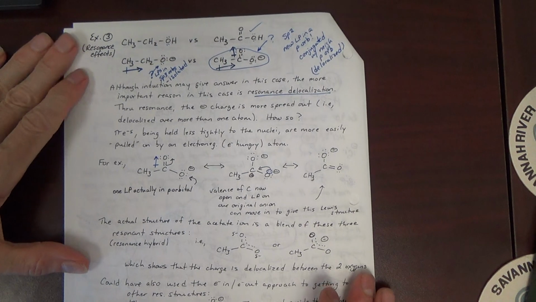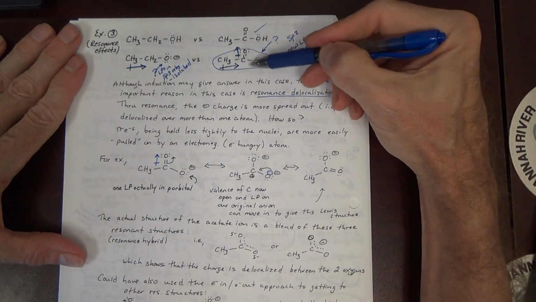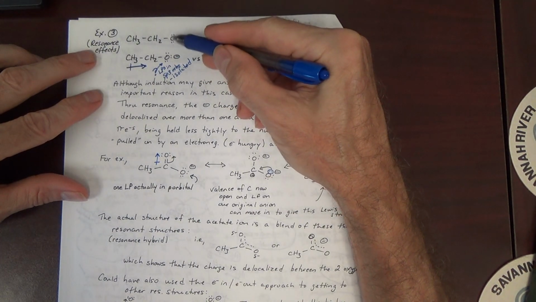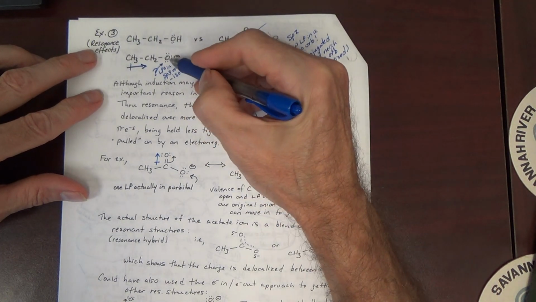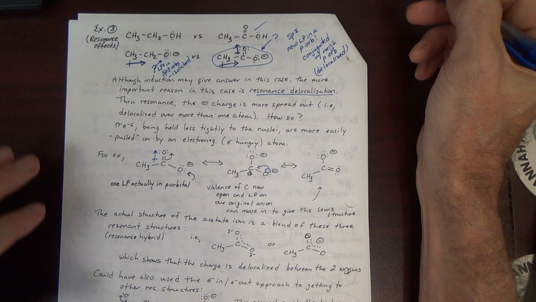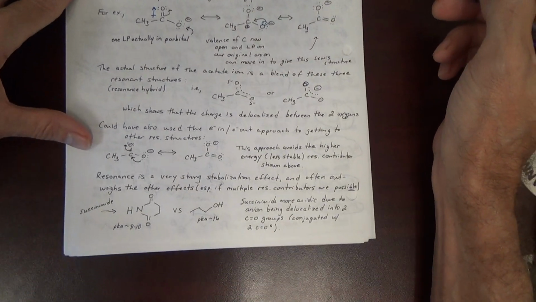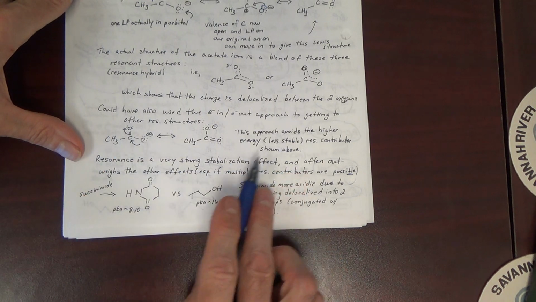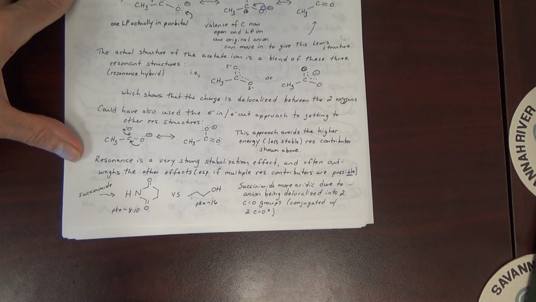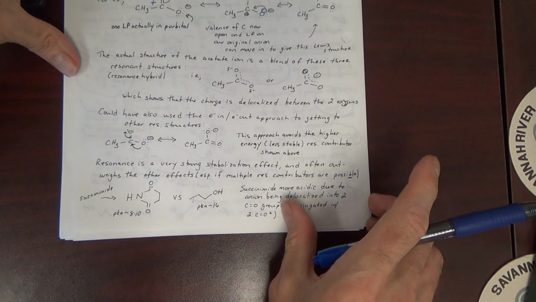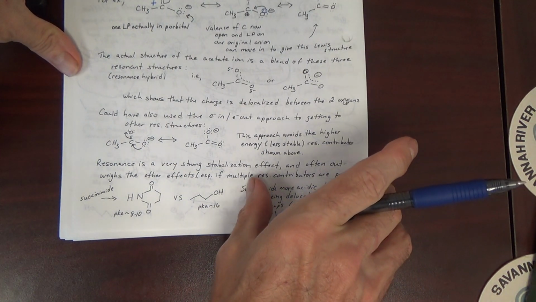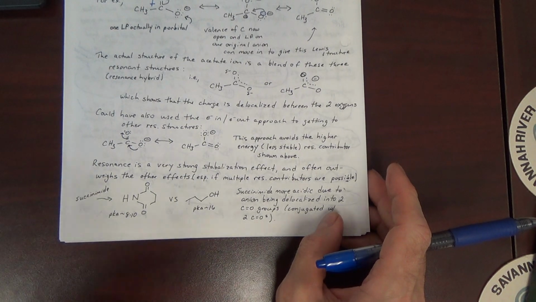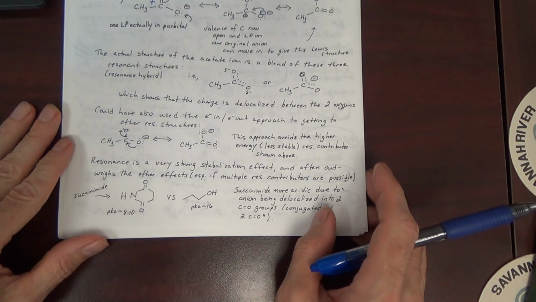And so that's another explanation of why resonance makes the acetate anion more stable compared to the alcohol anion, or the alkoxide anion. Okay, I tried to give you some more here. Please read about resonance, including in your textbook. You really need to get a good foundation of resonance from your textbook.